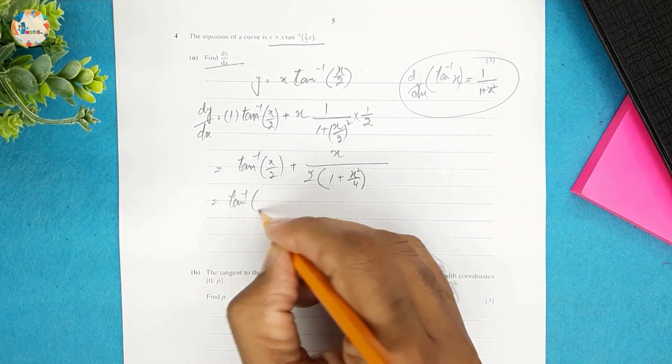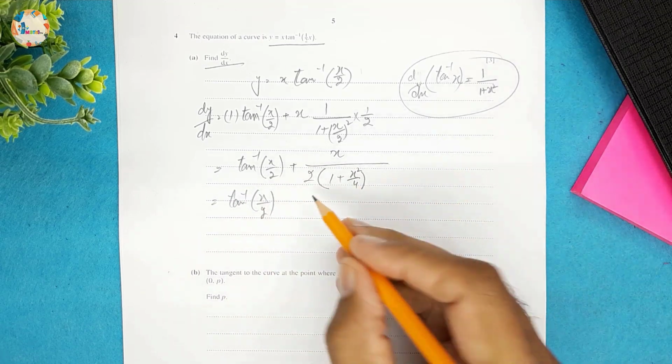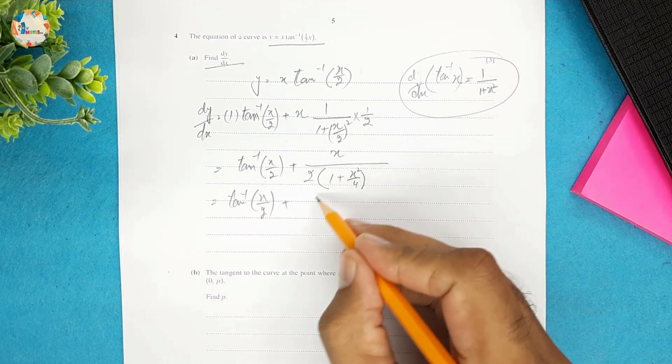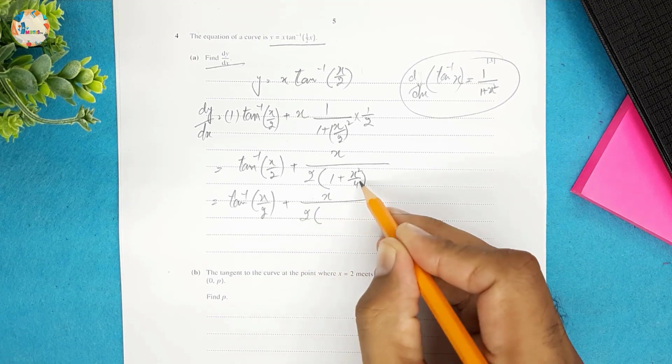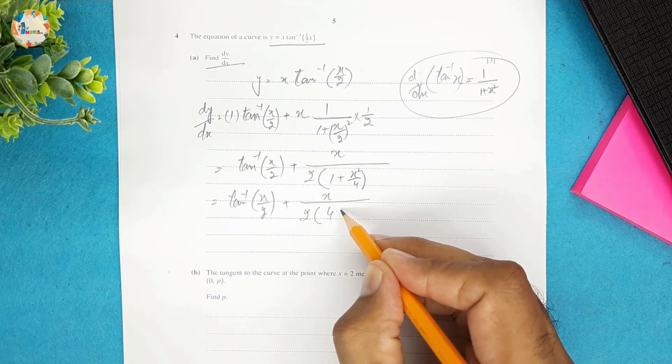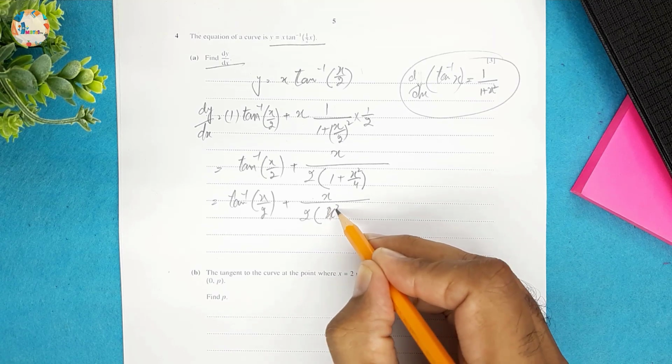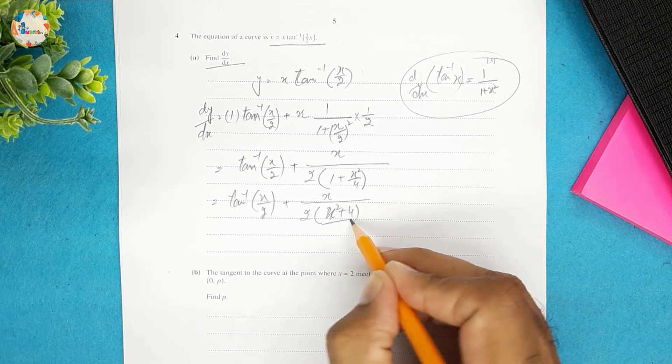Further simplification: this will be tan inverse of x by 2, plus x over 2 into 4 plus x squared, or x squared plus 4, divided by 4.